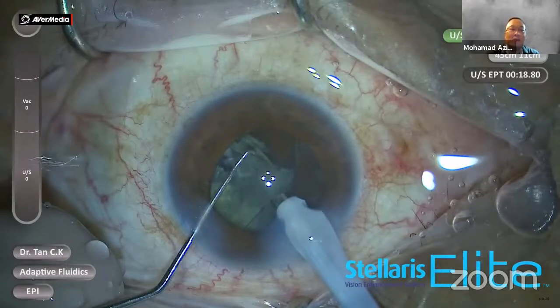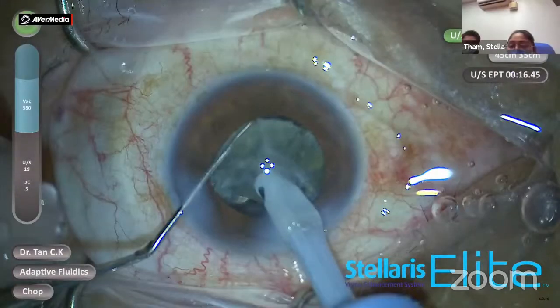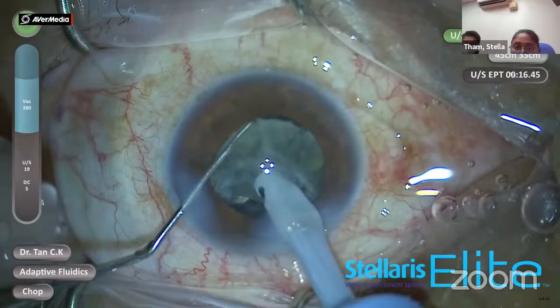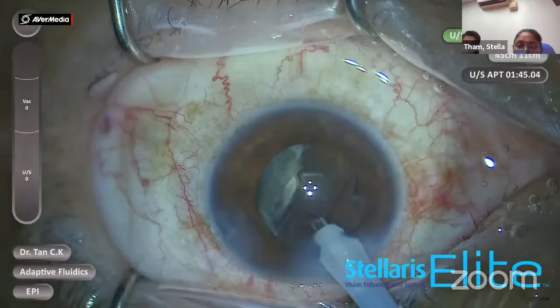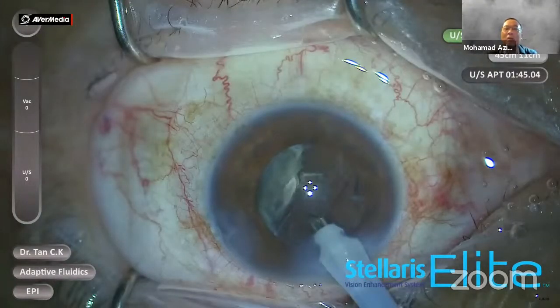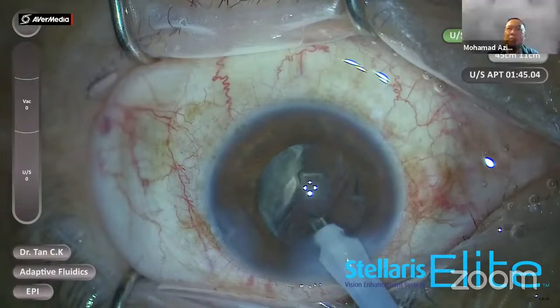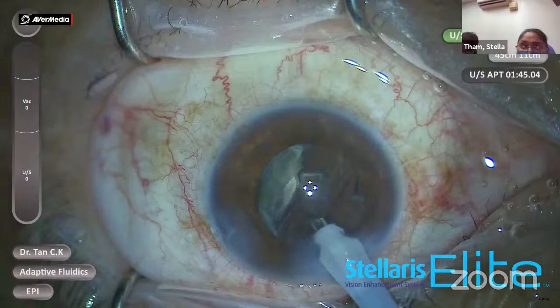You look at your right hand side. Vacuum 200, 380. So when you change to the last setting, what is changed? Right upper corner, you know the parameter there. The vacuum became 50 to 200. Vacuum lower, ultrasound lower. What is DC? The water height is maintained because of the adaptive fluidics. Isn't it? Yes. Okay.